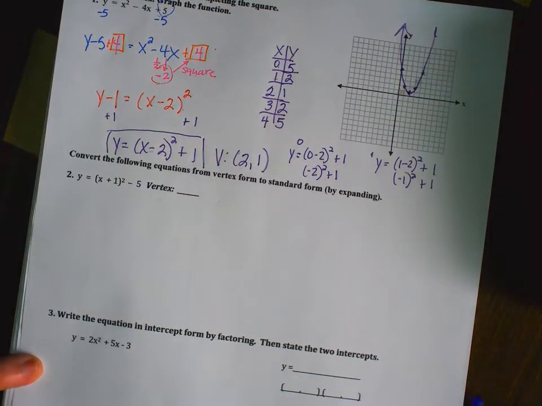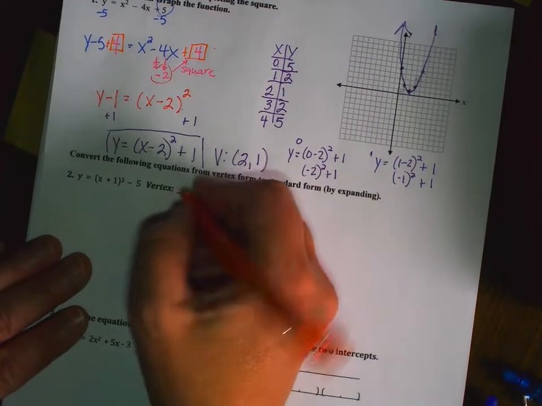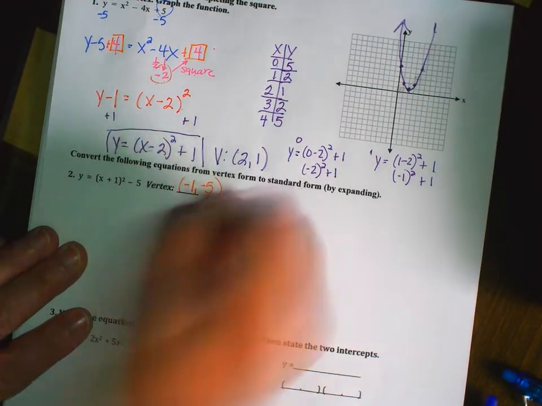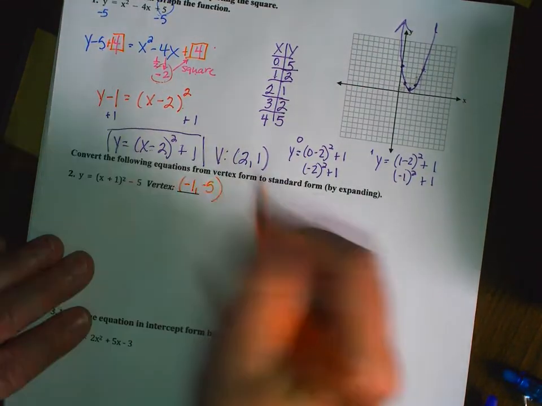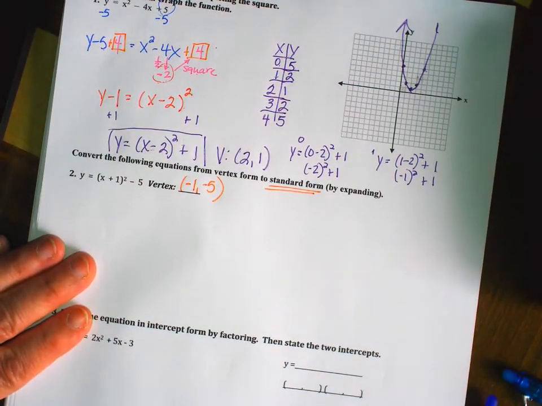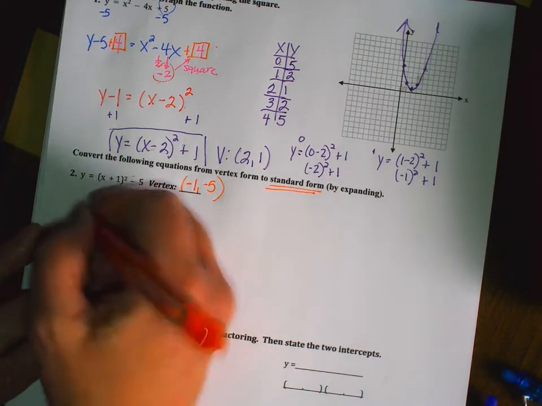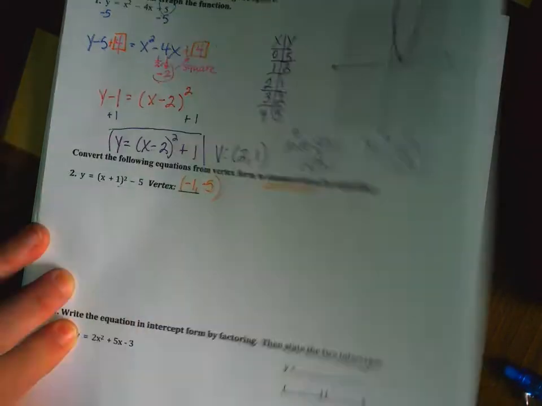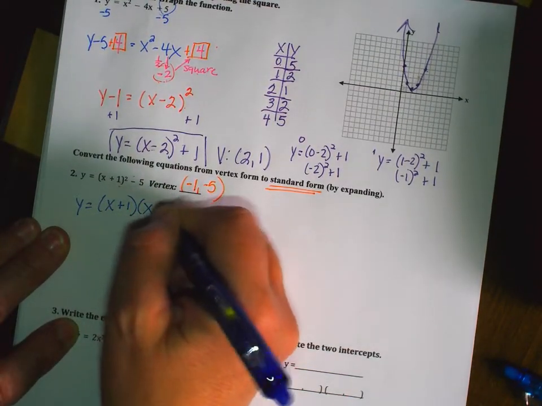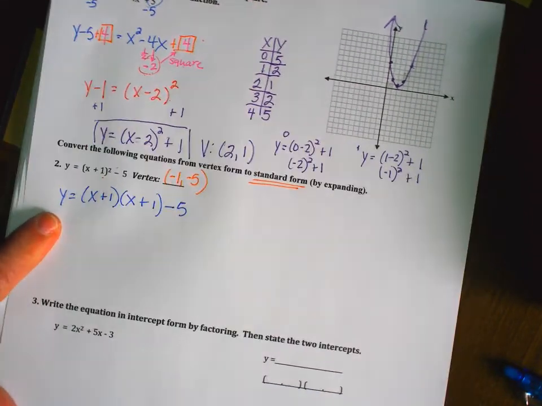Right, our next one is already in vertex form. And so I can just look at it and know that my vertex is going to be negative 1 comma negative 5. But what they want to do now is change it to standard form. And we do that by expanding. So what this means, if I have x minus 1 squared, that means I have 2 of those parentheses. So I'm going to actually write out the 2 parentheses, because that's going to be easier for me to do the FOIL or distribution. So I'm going to multiply those.